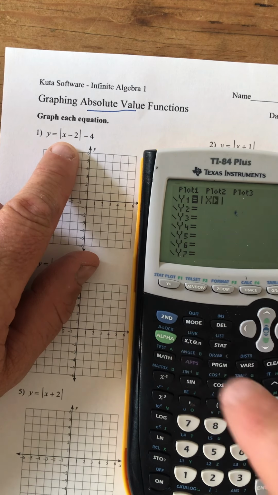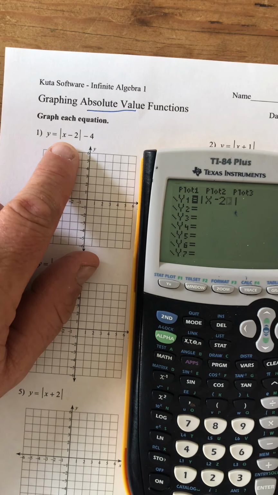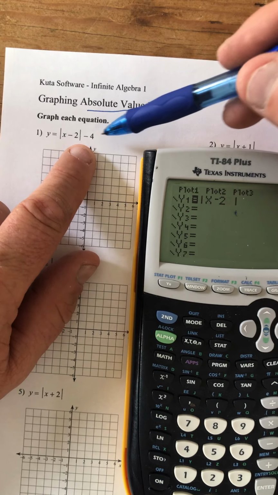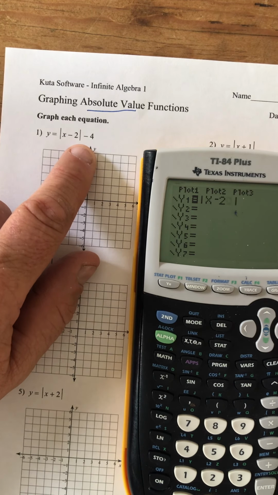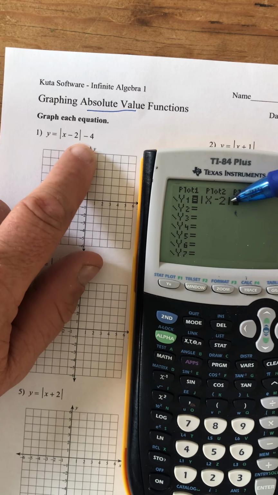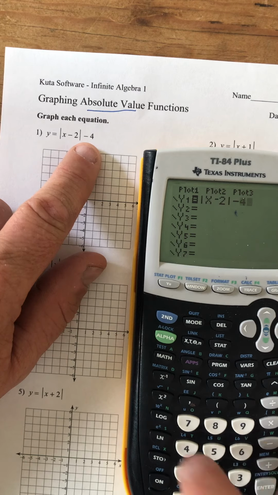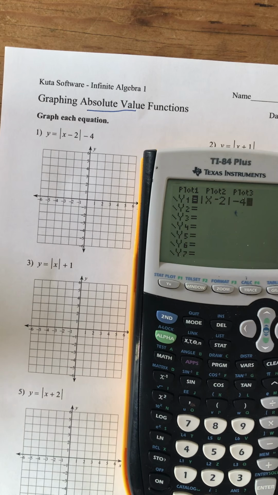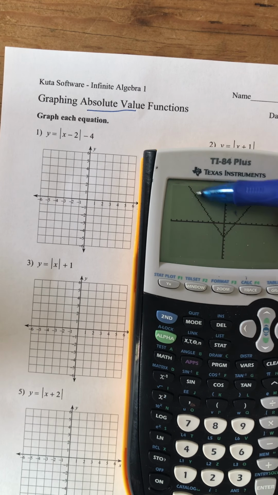So x minus 2. Now, this minus 4 is outside of the bracket, so we're going to use this arrow button to get us outside of the bracket. So now we only have x minus 2 in the bracket. Now we're going to put minus 4. Okay, so we can graph this, and your absolute value graphs and functions are always going to look like a V.